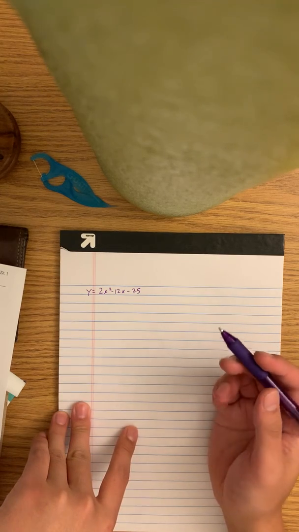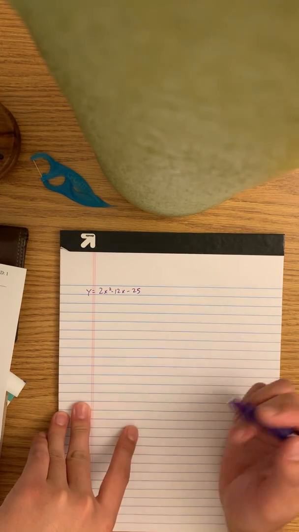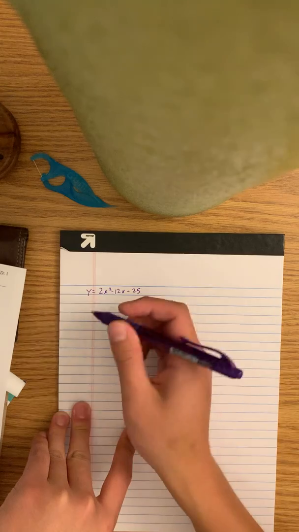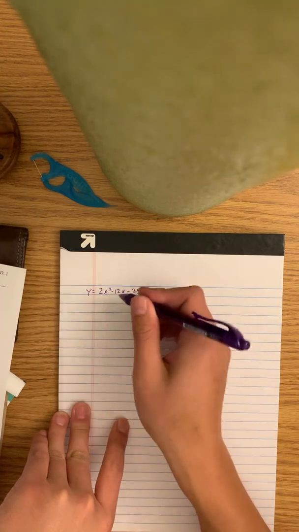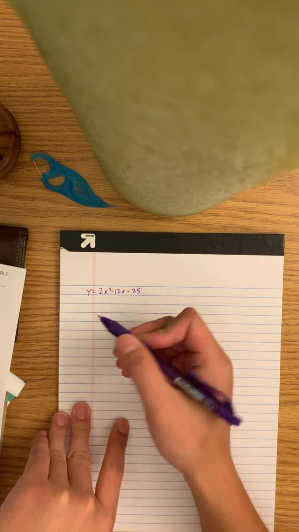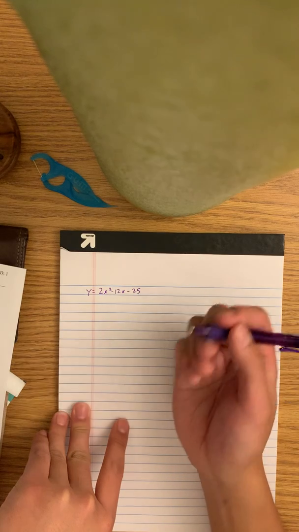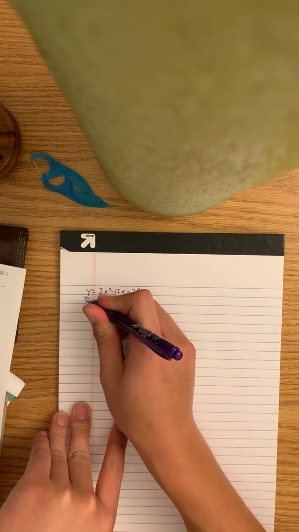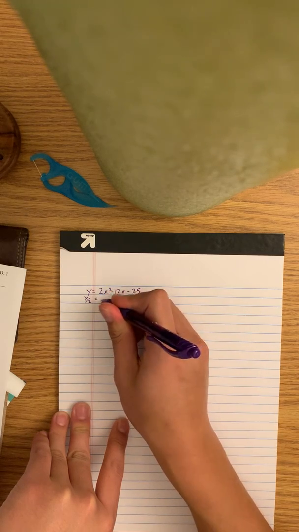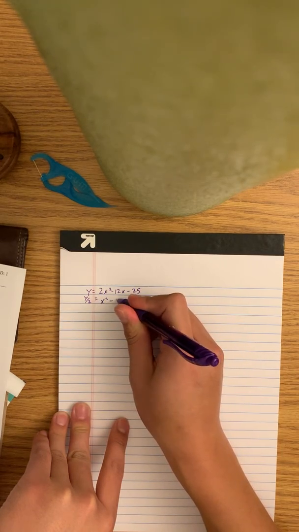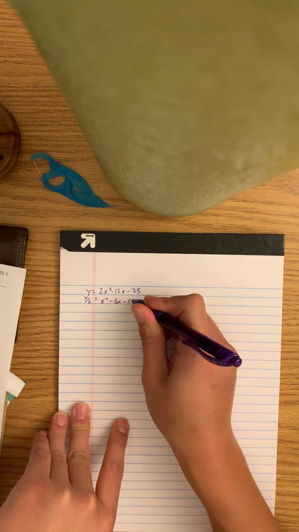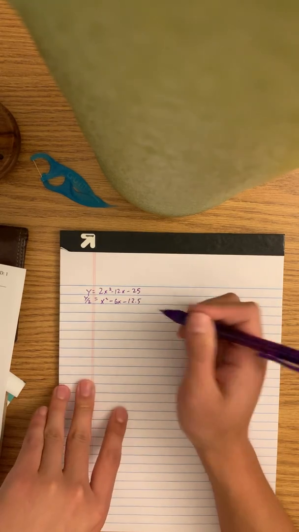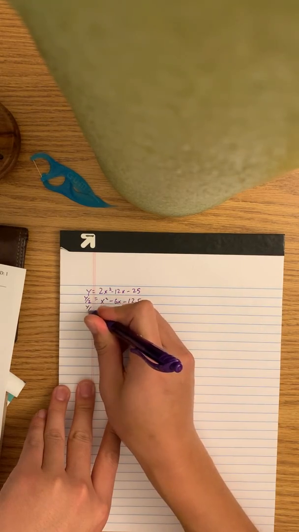Right, so previously we could just divide everything by 2 with no repercussions, right? Now when we do that same thing of dividing by 2, because we still want a to be 1 to complete the square, it'll just be easier that way each time, right? So I can have y over 2 is equal to x squared minus 6x minus 12.5, right? So now I'm going to have y over 2.